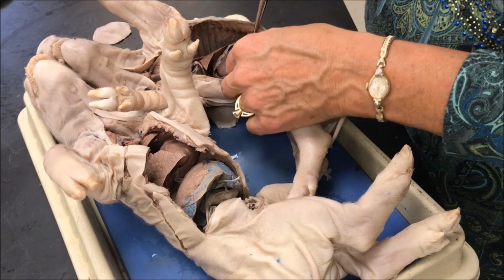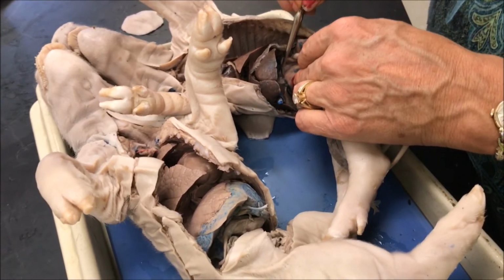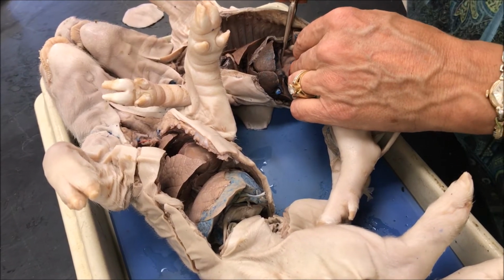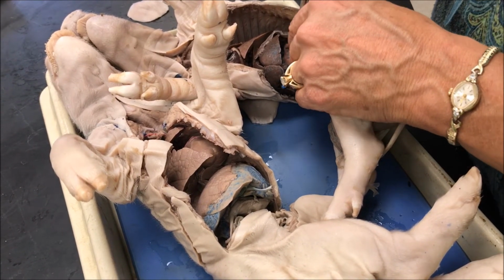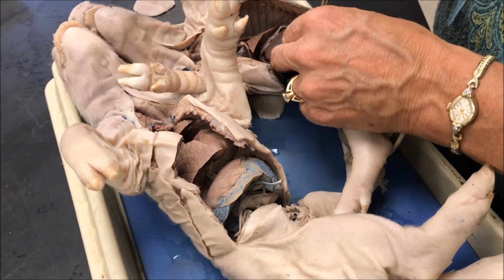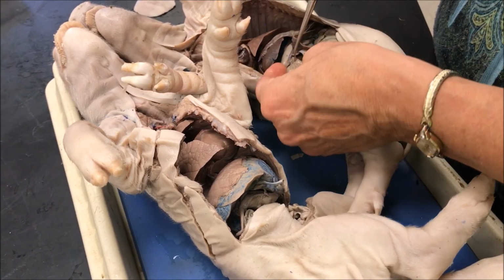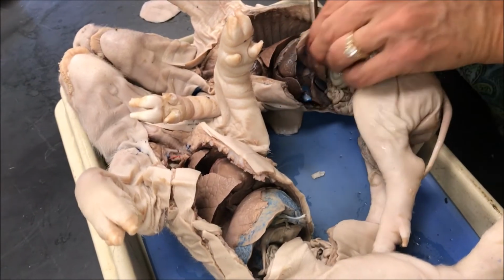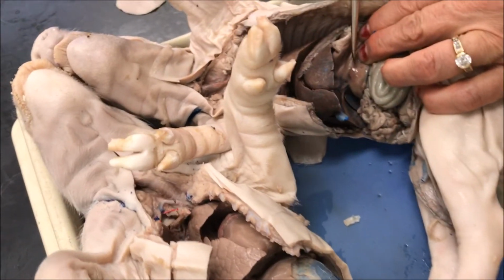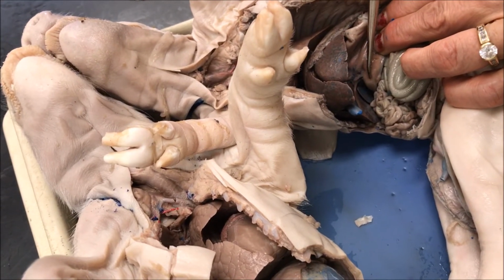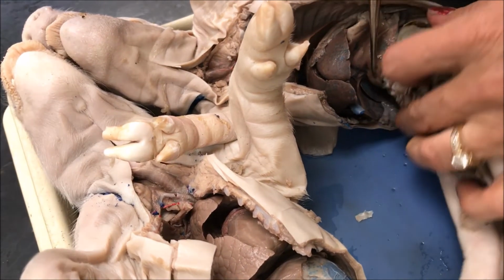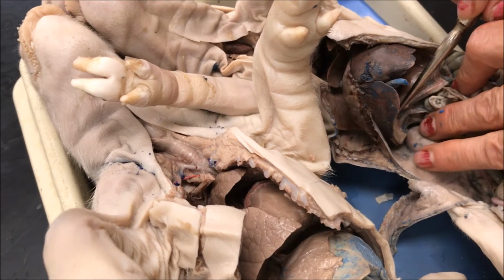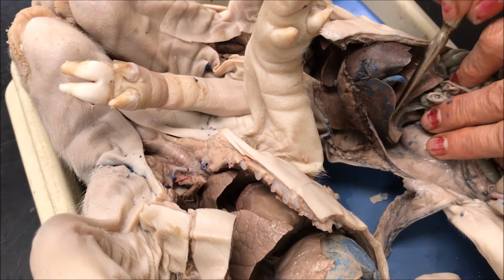The top opening of the stomach to the esophagus right here is the cardiac valve, which regulates backflow and doesn't allow acid to get up in the esophagus. And the rugae are the folds in the stomach for expansion. The pyloric valve is on the lower end of the stomach, and that lets the chyme, which is digested food, go into the first section of the small intestine, which is called the duodenum. The duodenum is for digestion of nutrients.